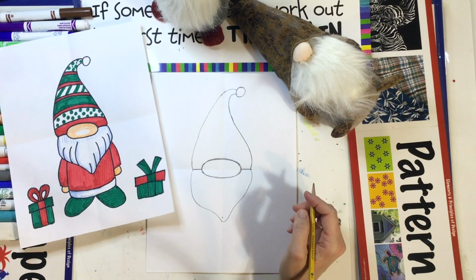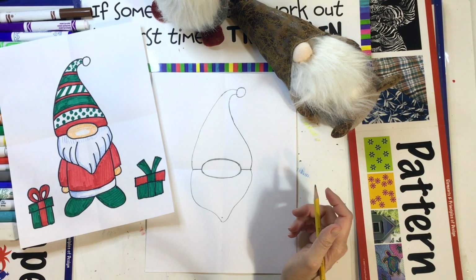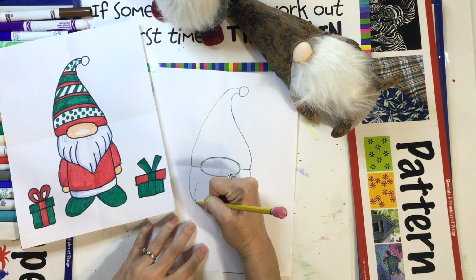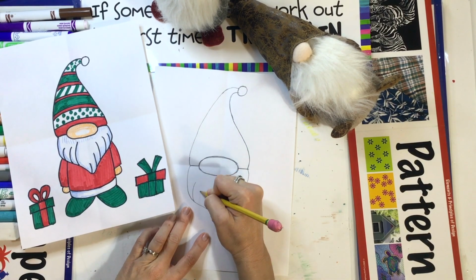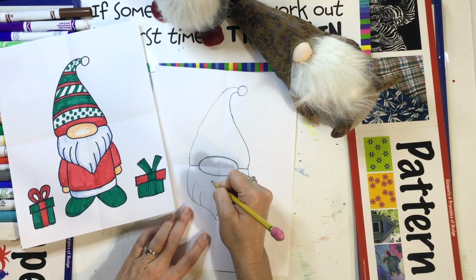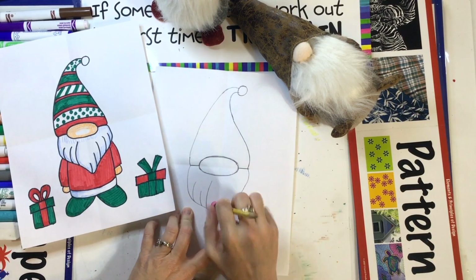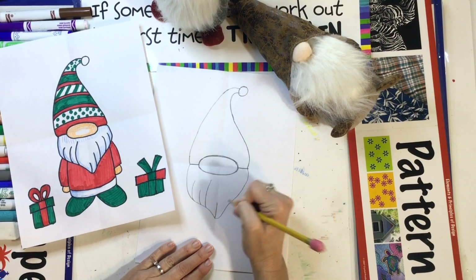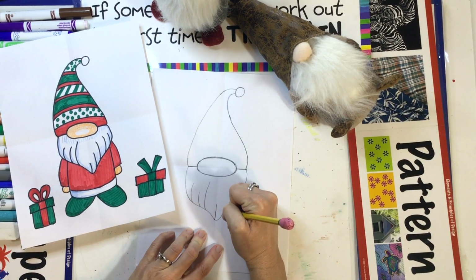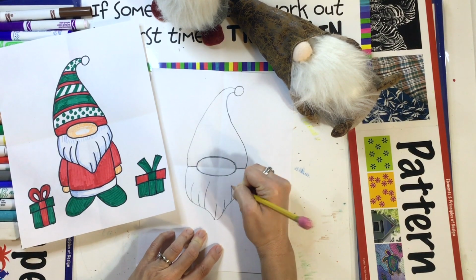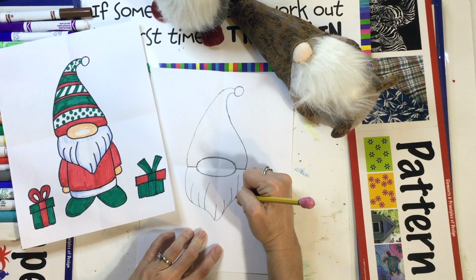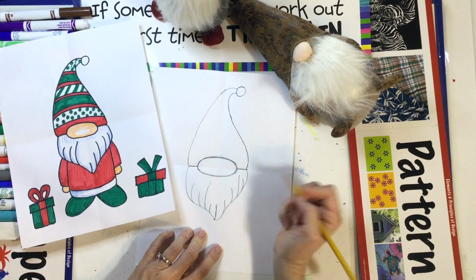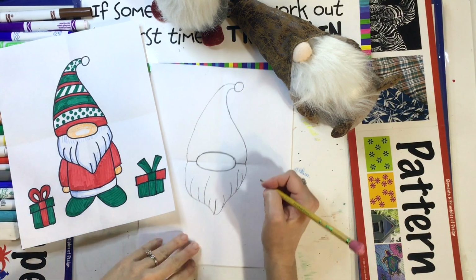Okay, now we're going to give some details on the beard. So on this side here, you're going to make a curvy line and then touch the edge of the beard. Make one that's smaller, maybe another one that's taller. I don't need that dot anymore. In the middle, put a line, and then on this side, these curves go the other way. Some are long, some are short. Okay, that gives some good detail on the beard.